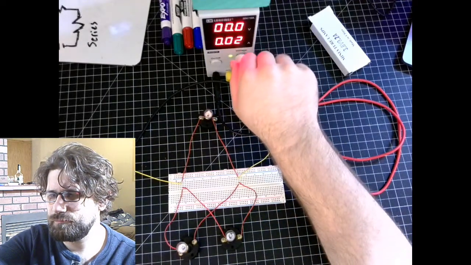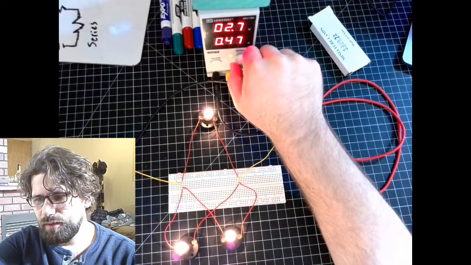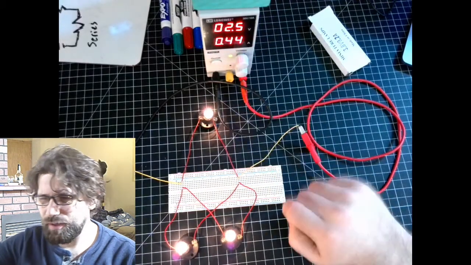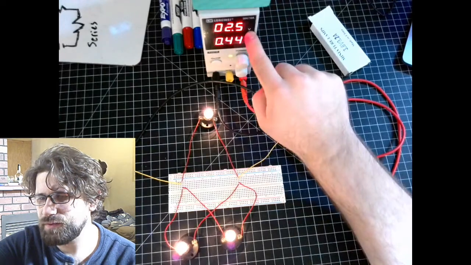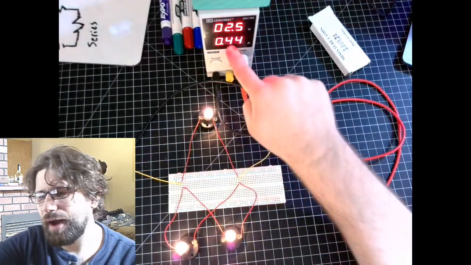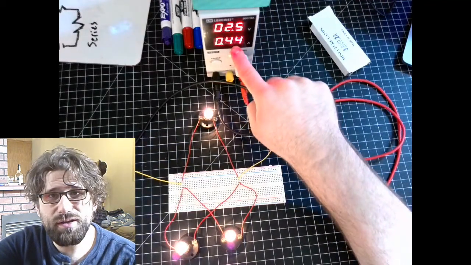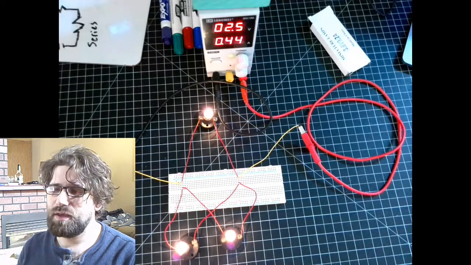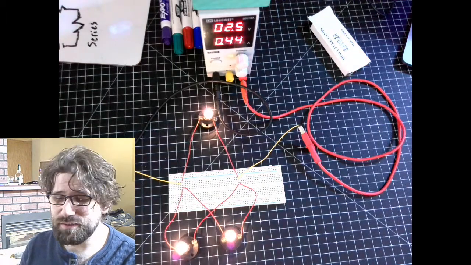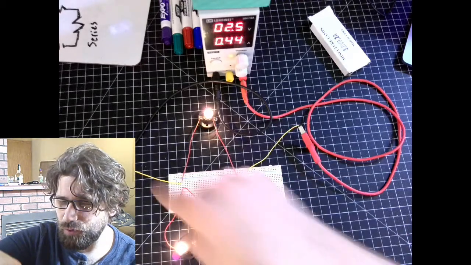So I can see, remember, when I have one light bulb in here at 2.5 volts, I get a decent brightness out of it. Notice how much higher my current is. My current is at 440 milliamps. I have a lot more current because each of these is providing a path for that charge to flow through.